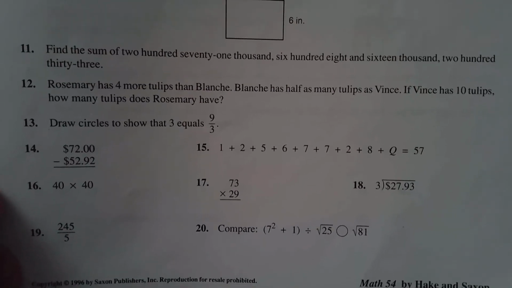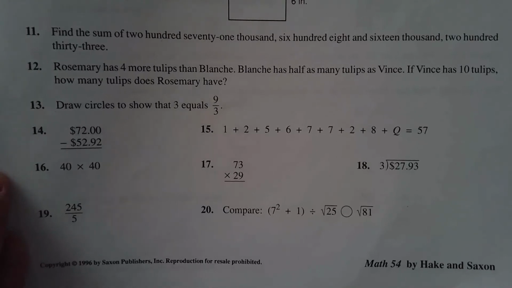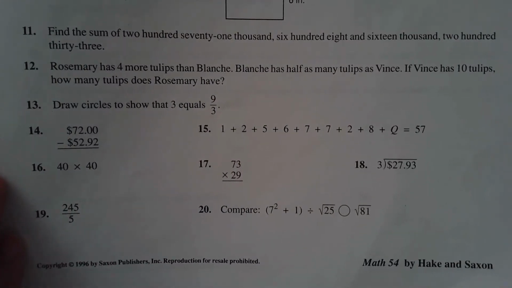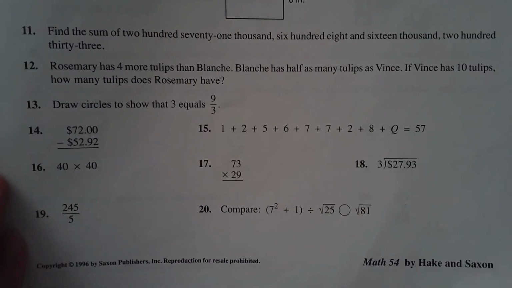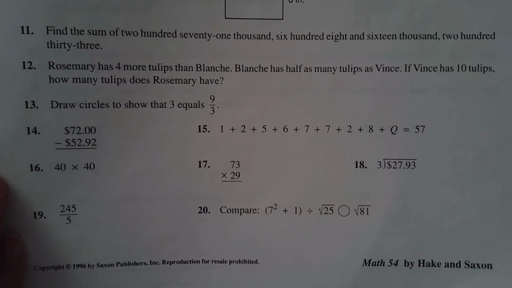Number 12, Rosemary has 4 more tulips than Blanche. Blanche has half as many tulips as Vince. If Vince has 10 tulips, how many tulips does Rosemary have? Remember, make a list for yourself, do the most obvious first, and work from there.